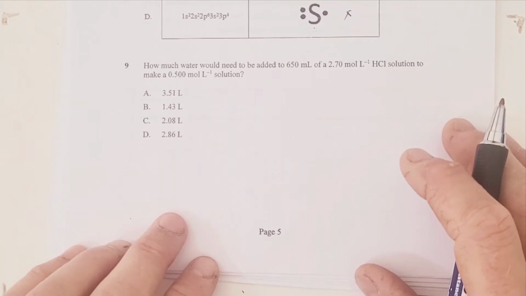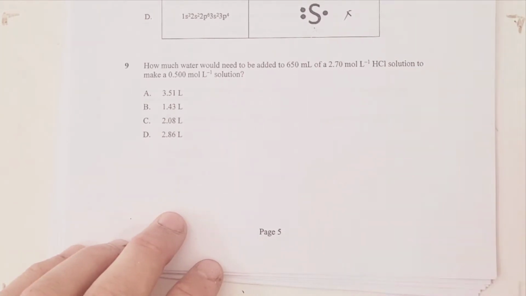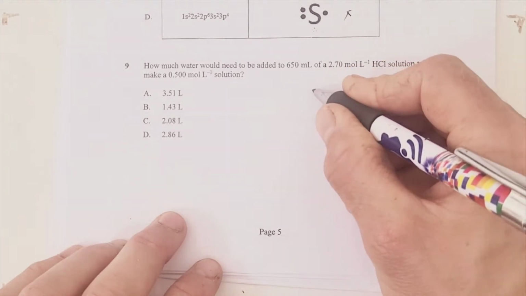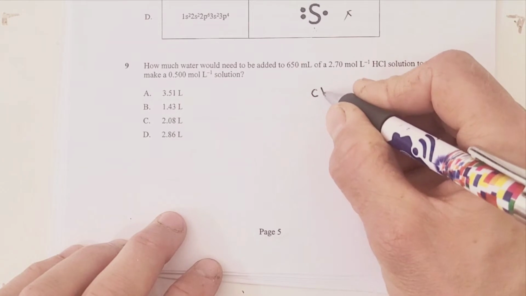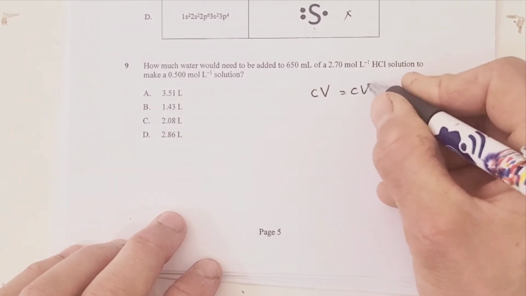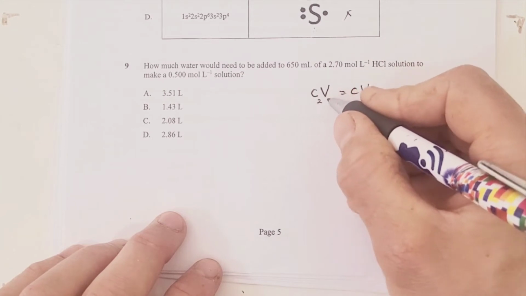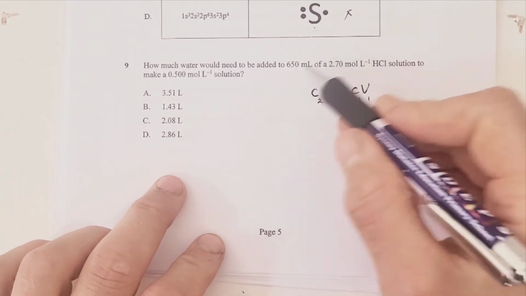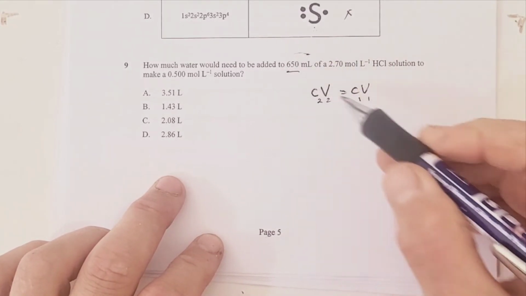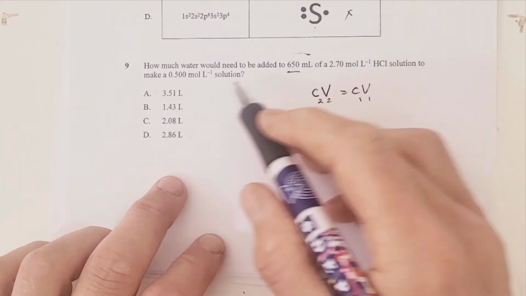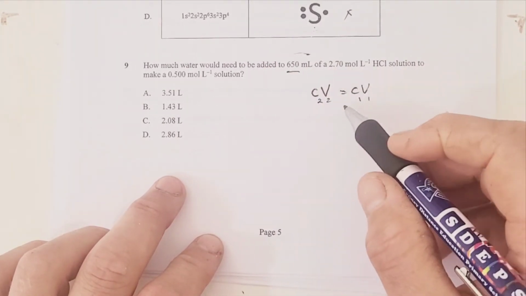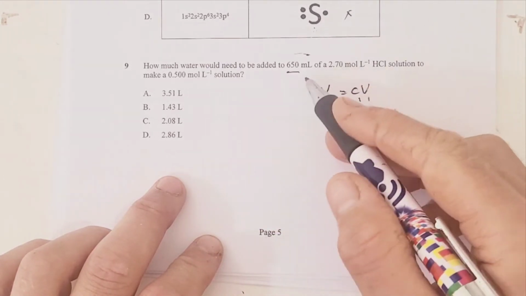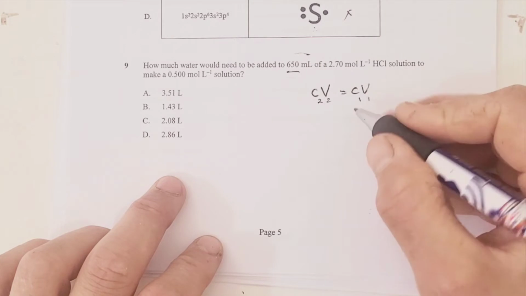How much water would you need to be added? So this is a dilution question. What are we going to use? Concentration, CV, final, initial. Alright, so it's just a matter of, now you can leave it in milliliters here, but just be careful because we've got to answer in liters. So let's just leave it in milliliters and do that last step later.